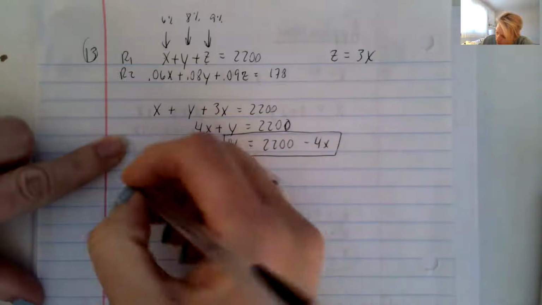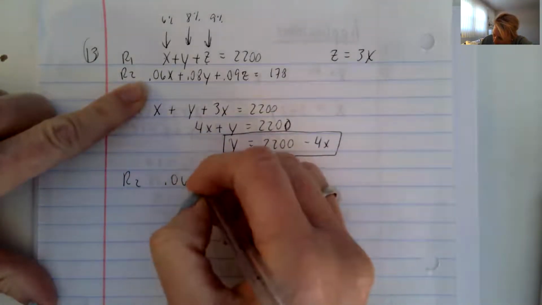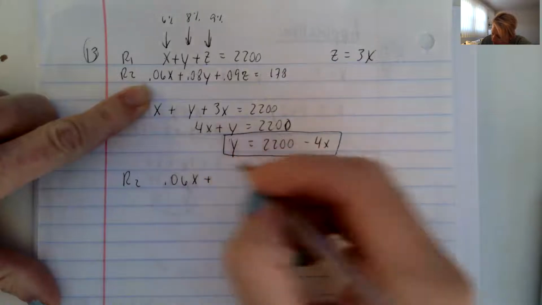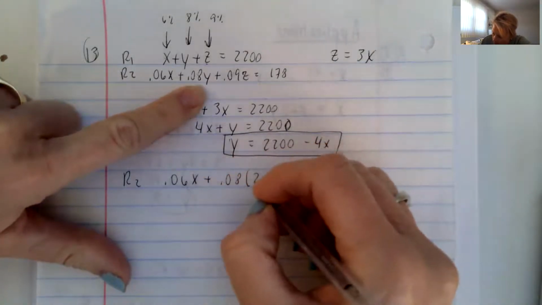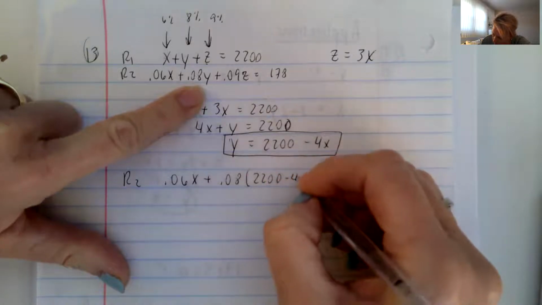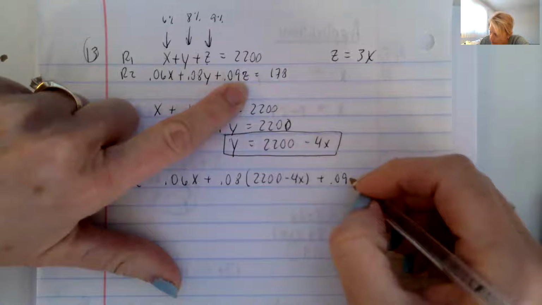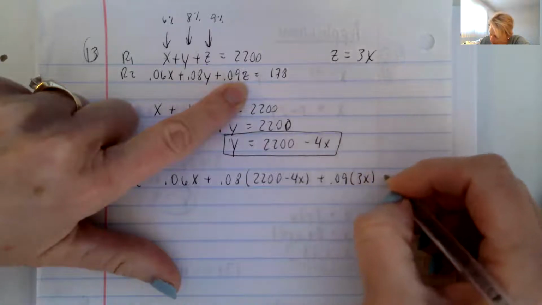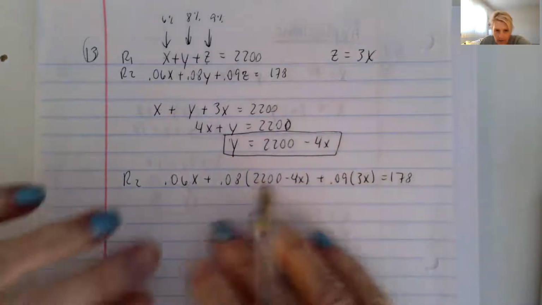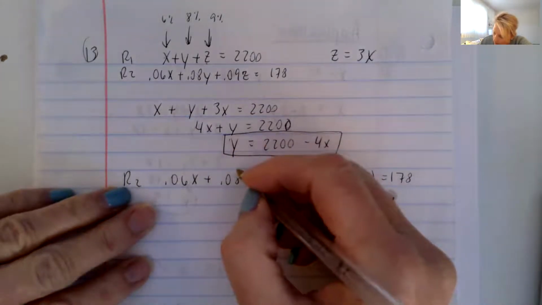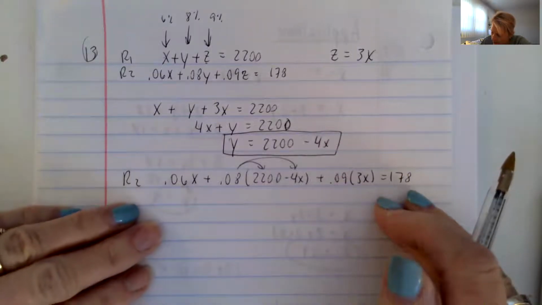So row 2, I've got 0.06x plus, and then in case of y, I've got 0.08. And so instead of y, we're going to put 2200 minus 4x plus 0.09. And then instead of z, I'm going to put 3x. So now they're all in terms of x. So now we can use our distributive property, order of operations, and solve for x.